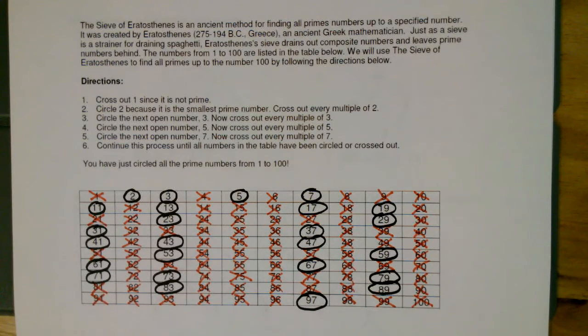So these numbers that I have circled represent the prime numbers from 1 to 100.